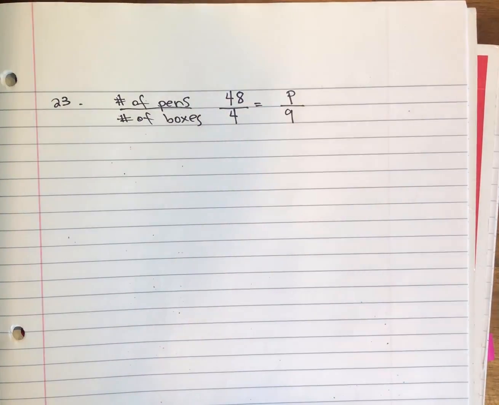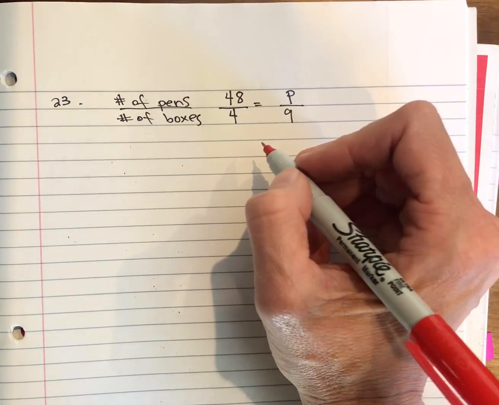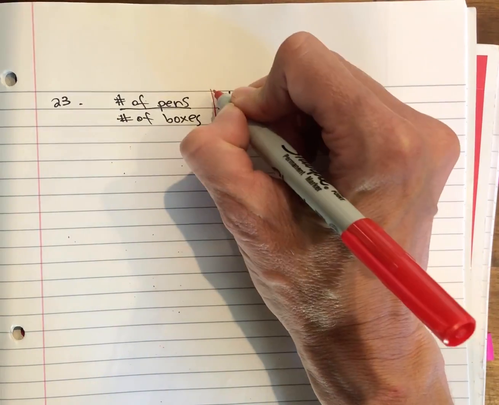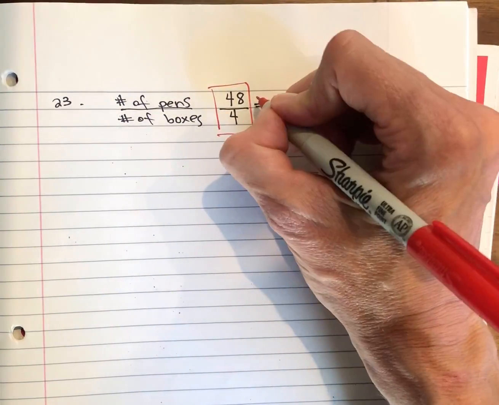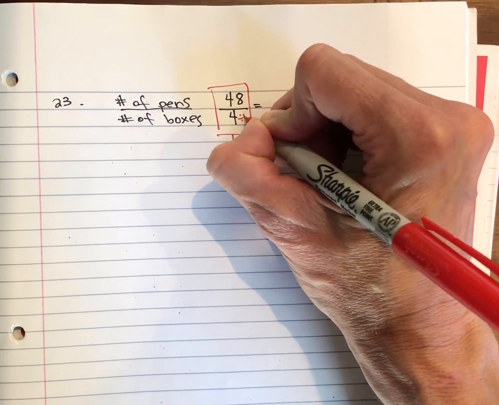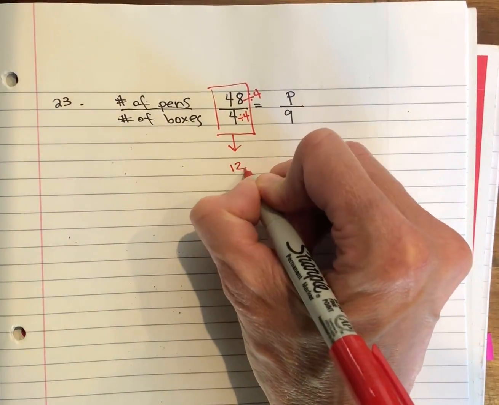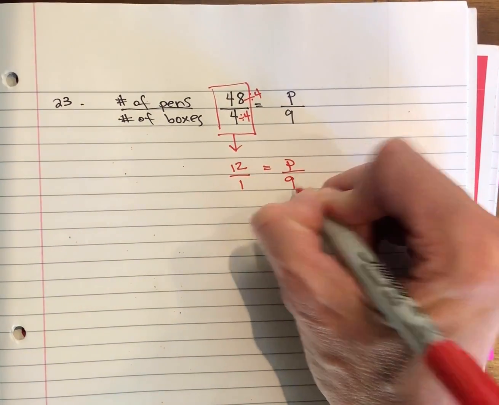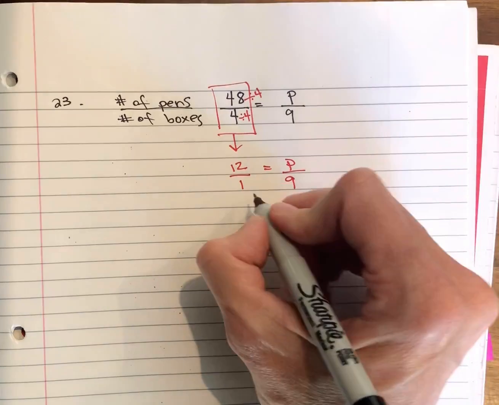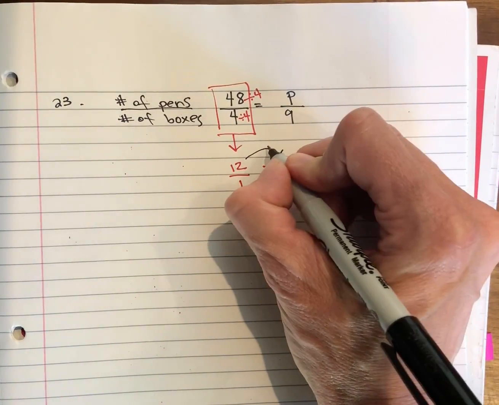Okay, so we can start by finding an equivalent ratio. How do I get from 4 to 9? I don't know, okay? So then we can check to see if we can reduce, and we sure can. So we can divide both of these by 4, and we get a new equivalent ratio of 12 to 1. And now I can easily get from 1 to 9 by multiplying by 9.